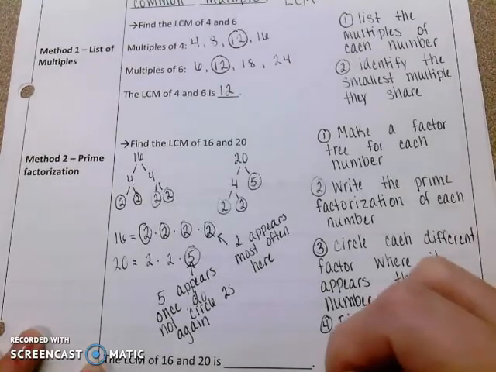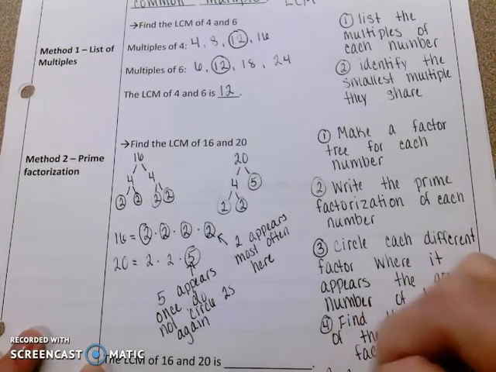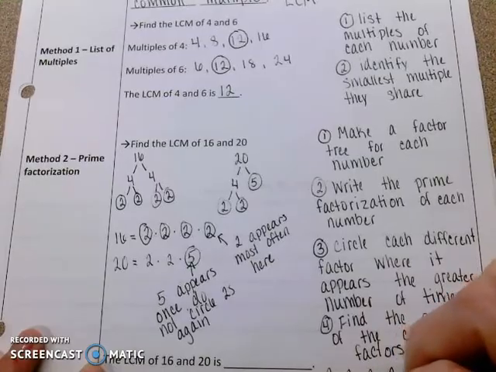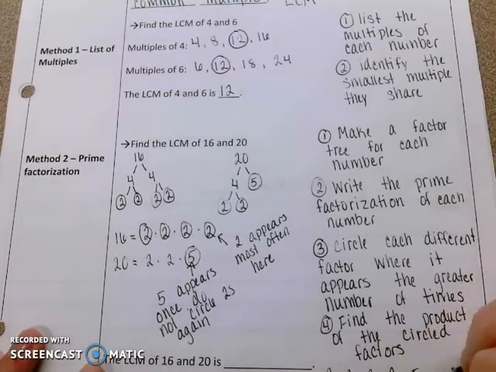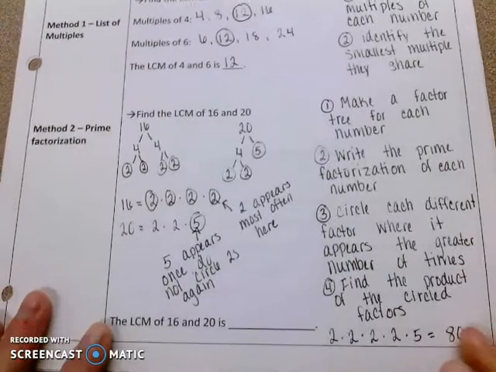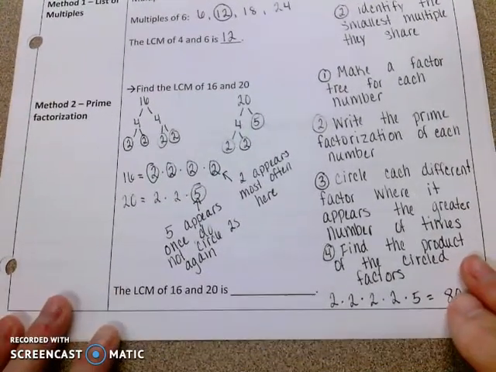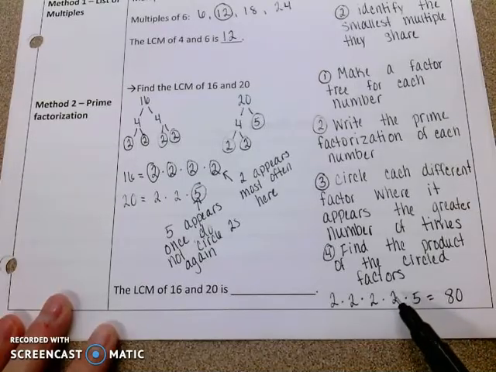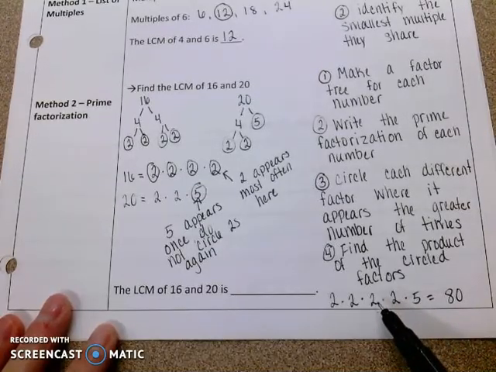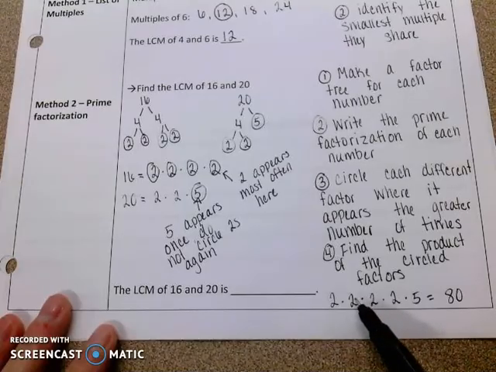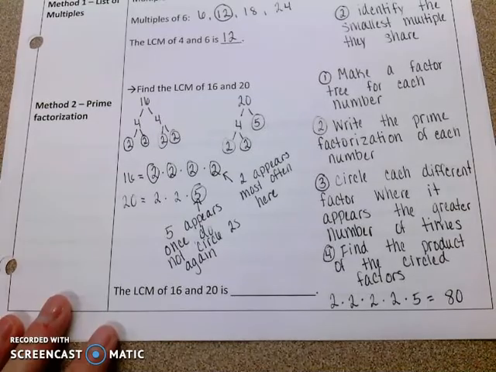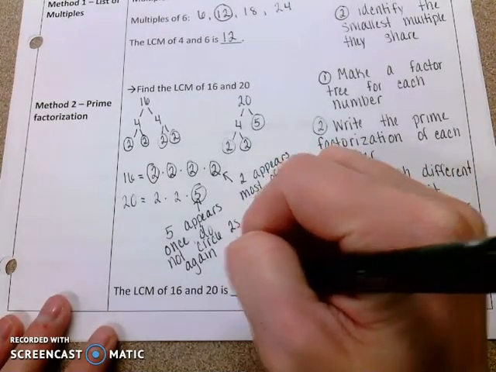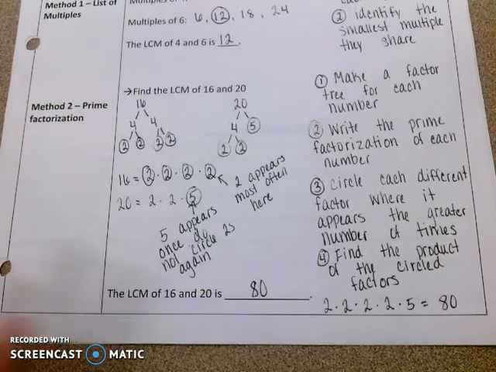So that means I would take 2 times 2 times 2 times 2 times the 5. That would get me to 80. I can do a little mental math here. I started with the 5 times 2, knowing I would get 10, then did 10 times 2, 20 times 2, 40 times 2. So that means the LCM of 16 and 20 is 80.